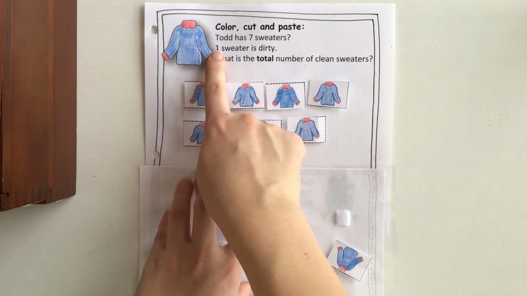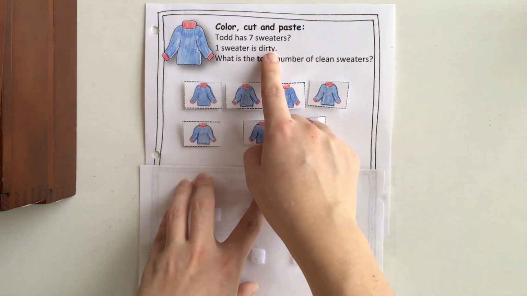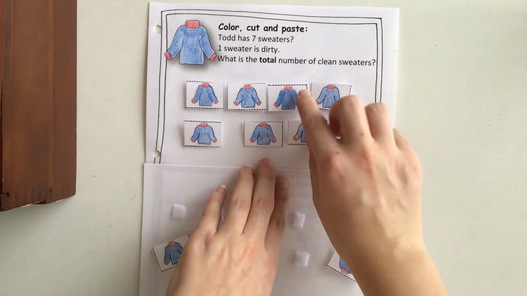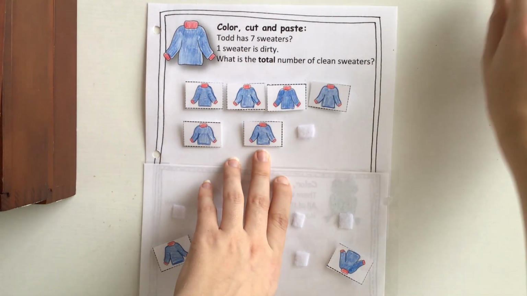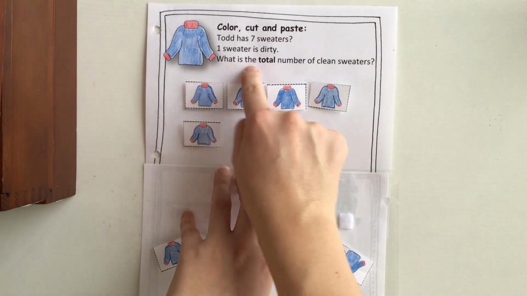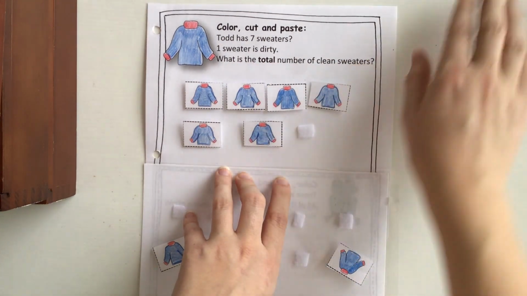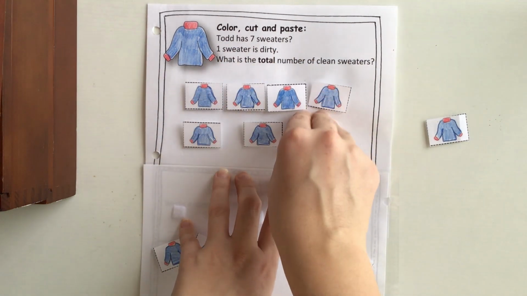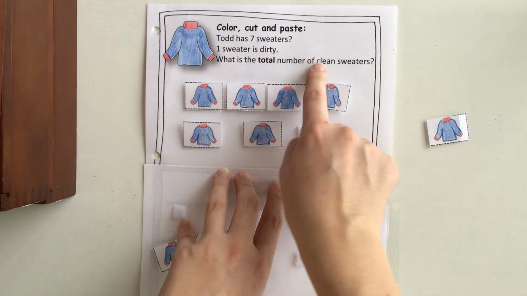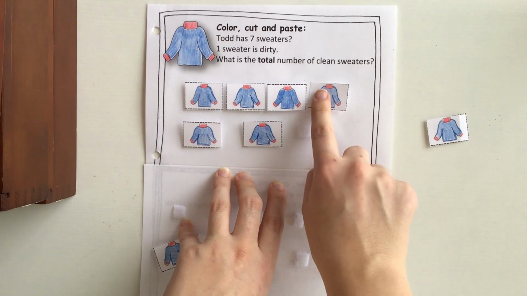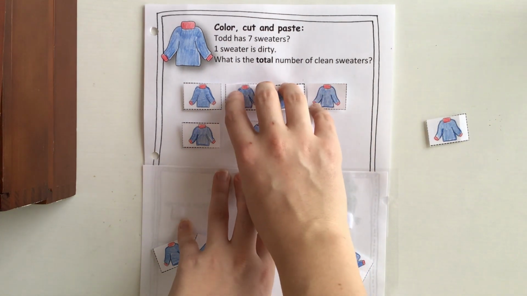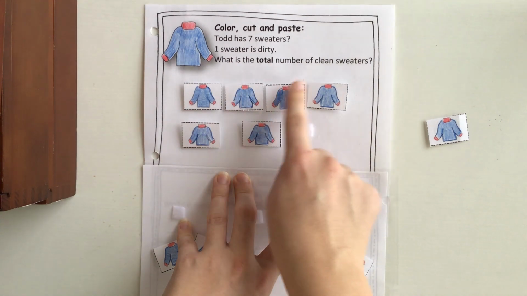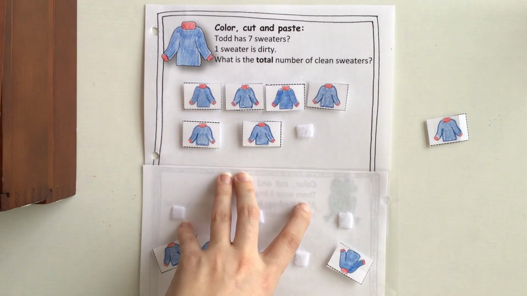Now, we know 1 sweater is dirty. So what do you do when you have a dirty sweater? You put it in the laundry. So we're going to take 1 sweater away. What is the total number of clean sweaters? So remember, this is our dirty sweater. These are our clean. If we want to know the total number of clean sweaters, we're going to count the number that's right here. So 1, 2, 3, 4, 5, 6.